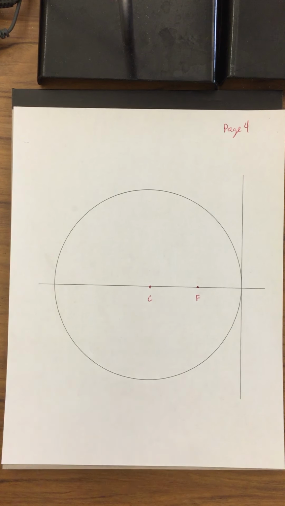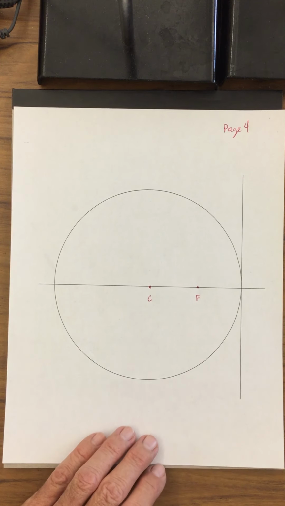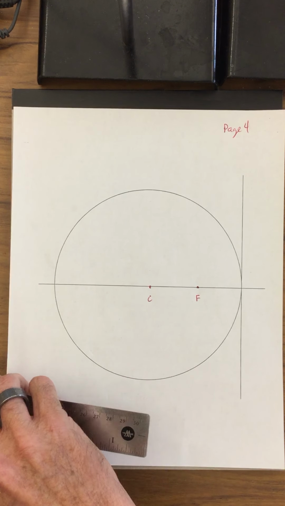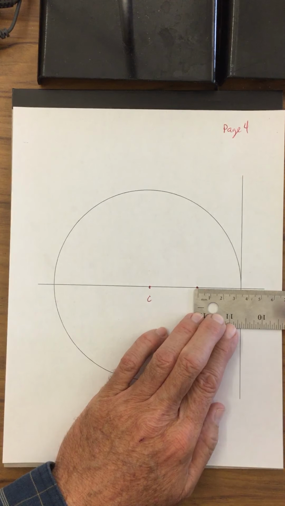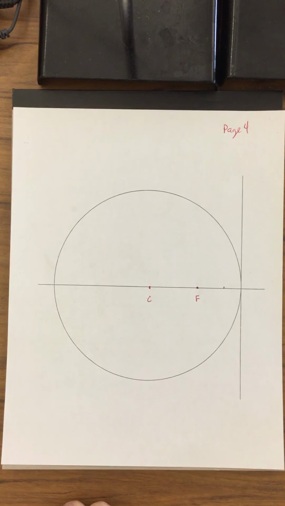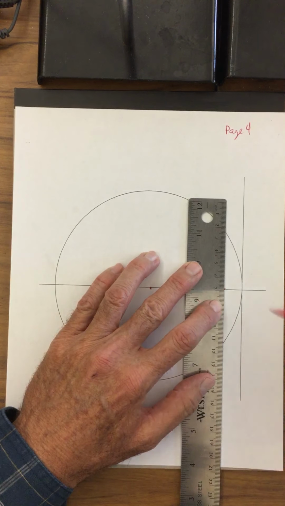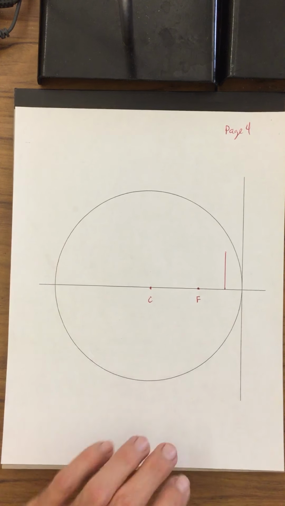What happens when you pass inside the focal point? What's going to happen to your image? So let's go ahead, and we're going to maybe measure about, we'll say 2 centimeters away from the focal point. Okay, if you can draw now your object, which is going to be 3 centimeters high.